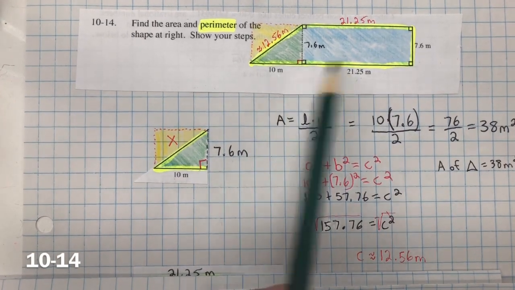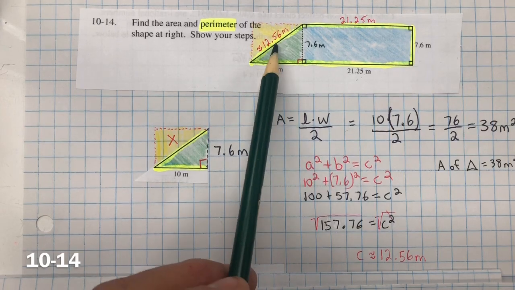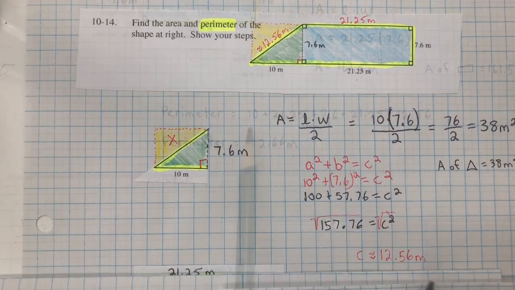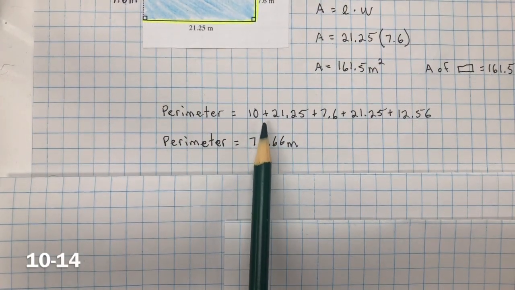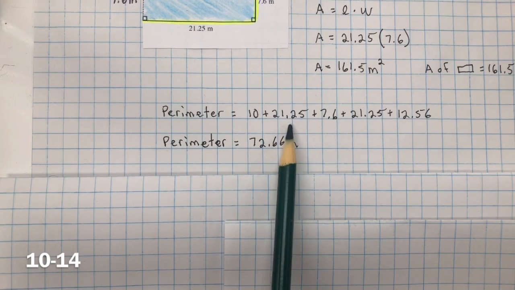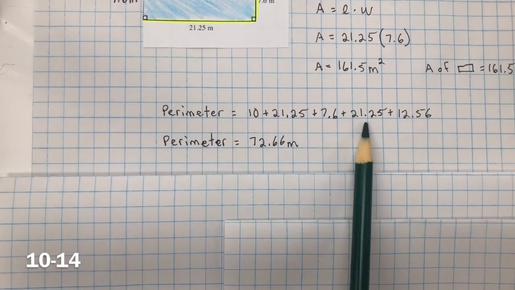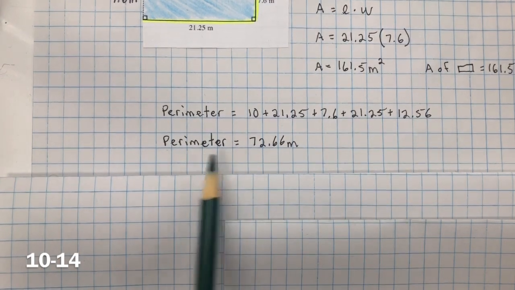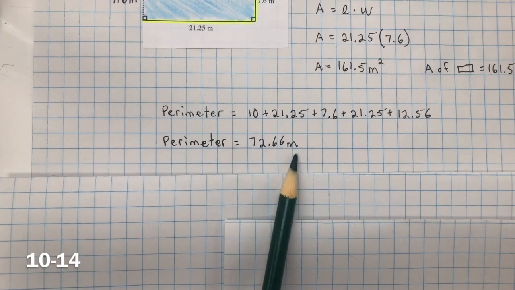So for the perimeter, we add the lengths of the exterior to get the perimeter. So the lengths of the perimeter are 10, 21.25, plus 7.6, plus 21.25, plus 12.56, equals 72.66 meters.